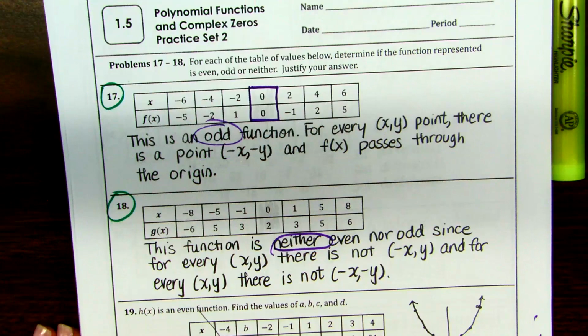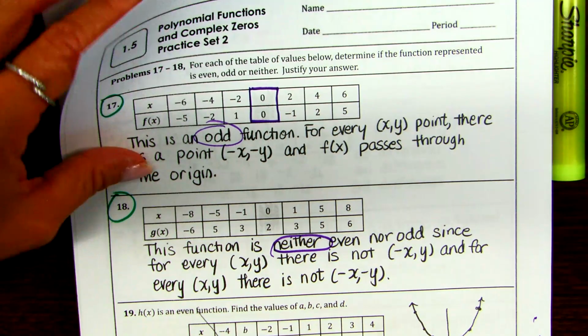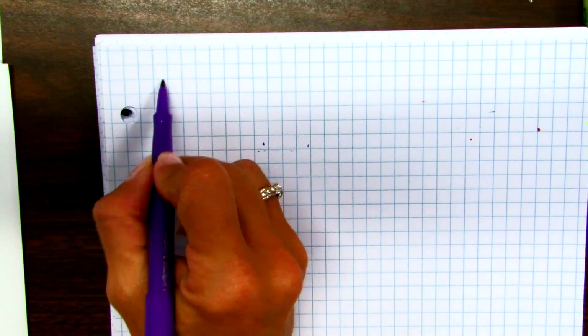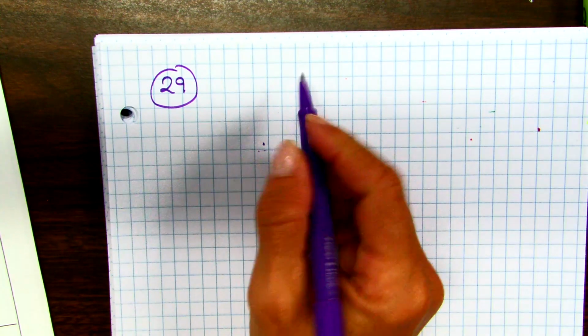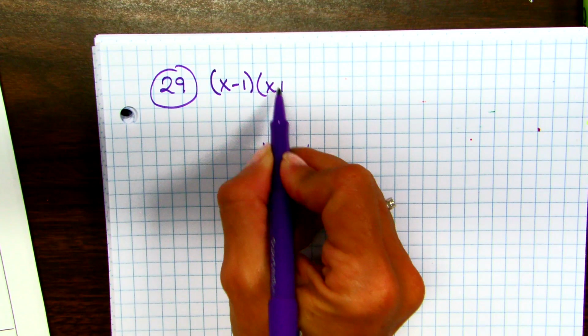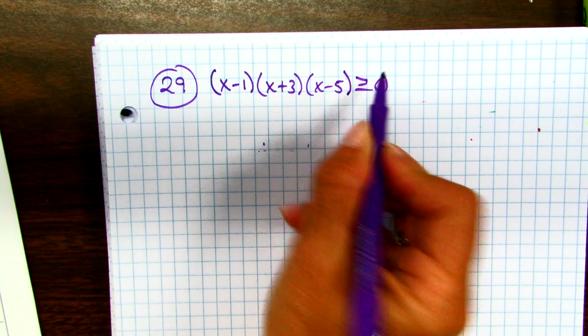Okay? Now, I'm going to do number 29 with you. So you can choose to do 29 with me or not, but you're going to have to do it anyway. So why not do one of the harder ones together? And that way you get that one done. And then I'll leave you alone. I'll come help. Okay? So this is number 29.